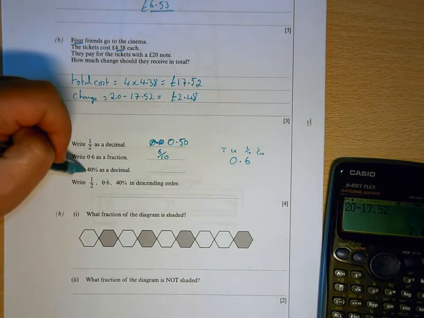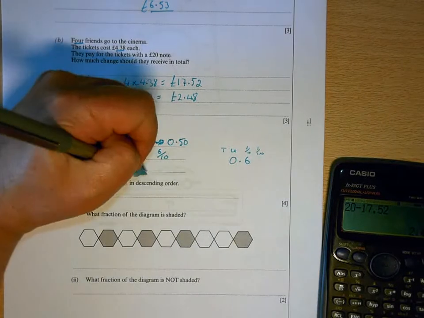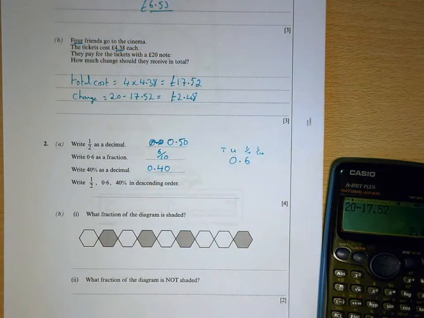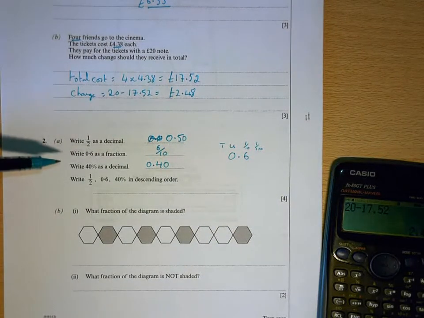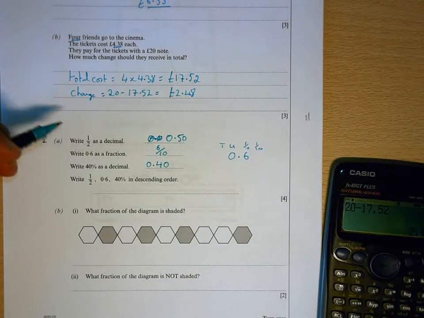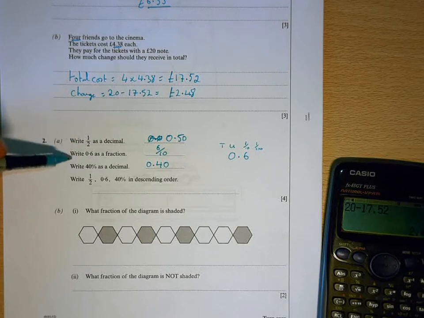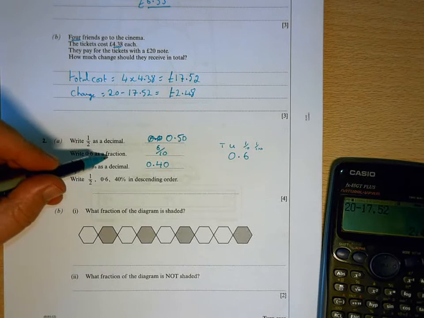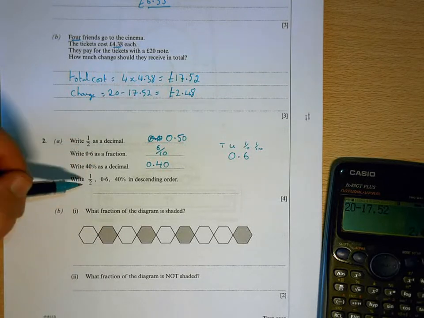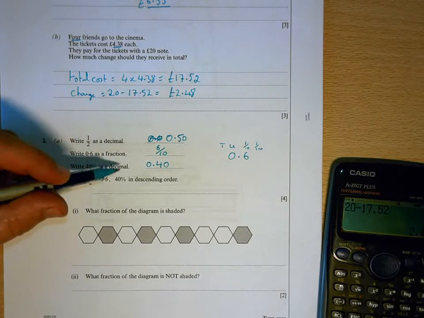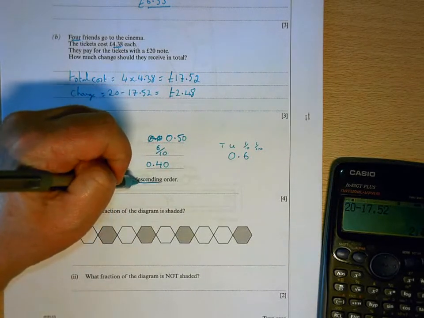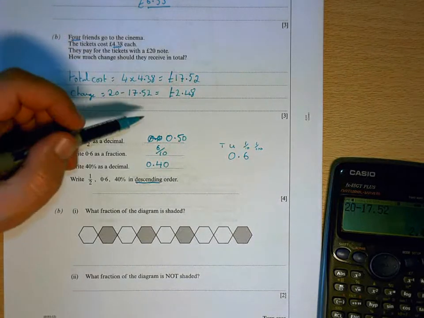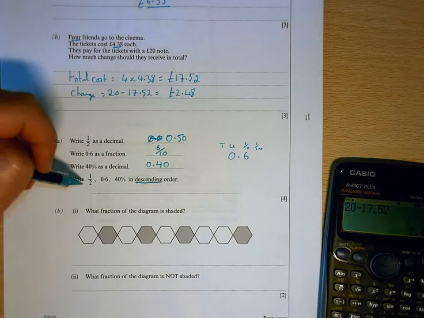And on this one, write 40% as a decimal. 40% is the same as 40 pence written in pounds, which is that. So that question is a little bit different. Normally they'd ask you on each one to write as decimal. This one they've asked you to do a bit more work as well. But in order to write them in descending order, which is highest down to lowest, or largest to smallest, it's the decimal comparisons we're going to make.